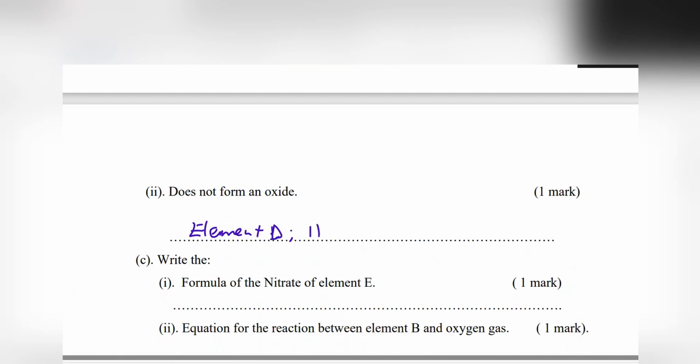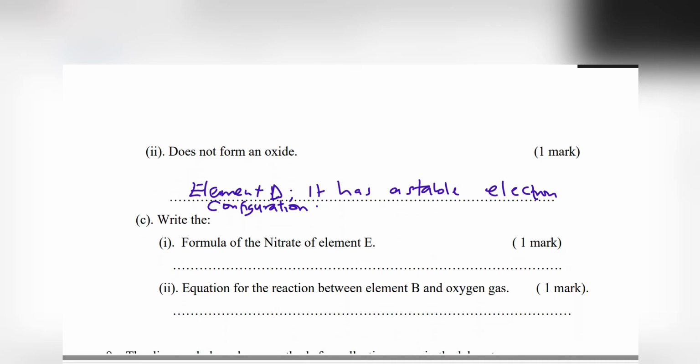So we say it has a stable electron arrangement, or simply configuration.